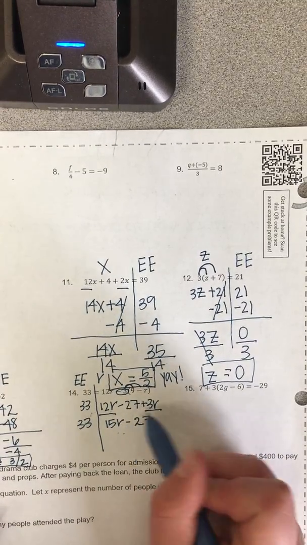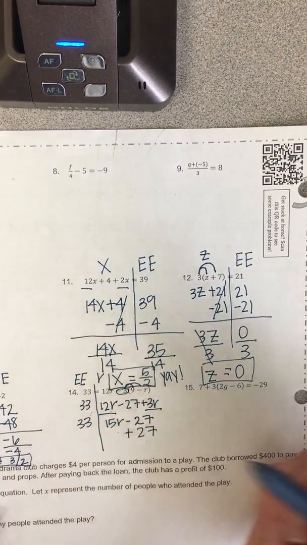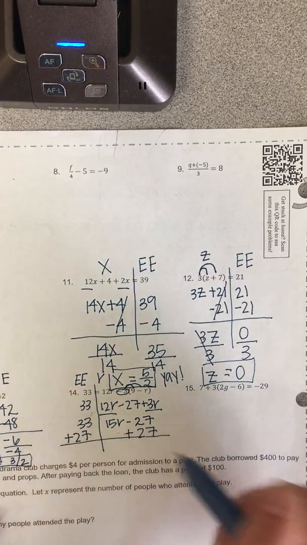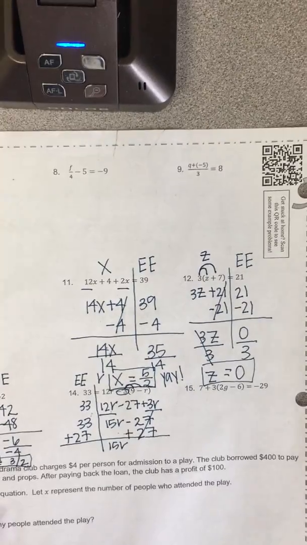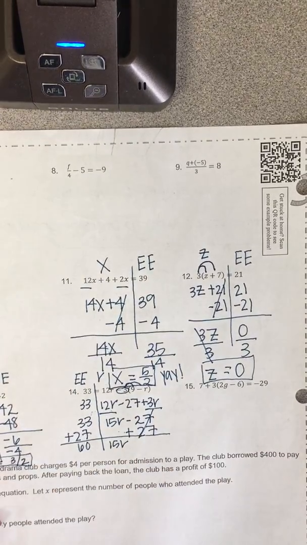So we've got this negative 27. So I'm going to do the opposite, plus 27. And whatever I do on one side, I have to do to the other side. I'm left with 15R on this side. And then 33 plus 27, we get 60.